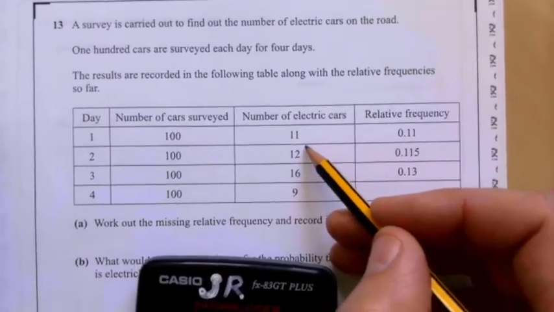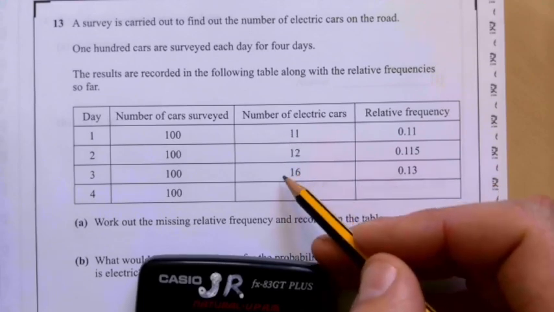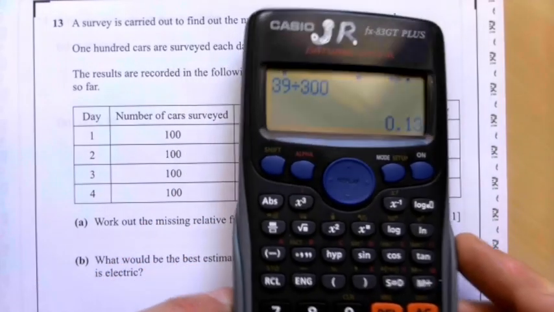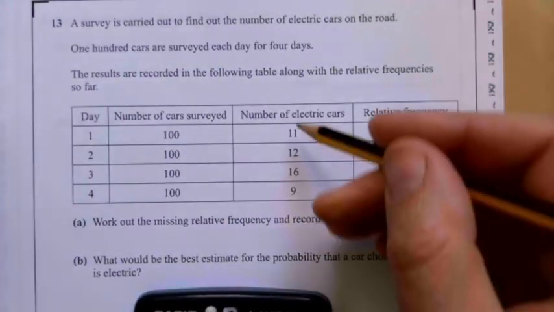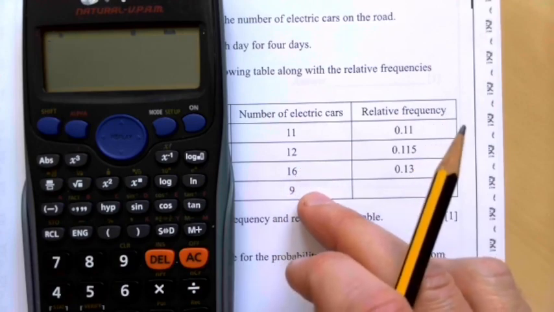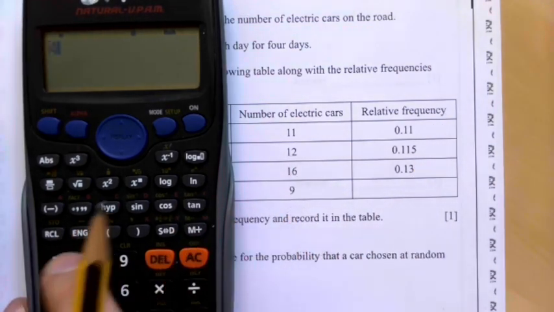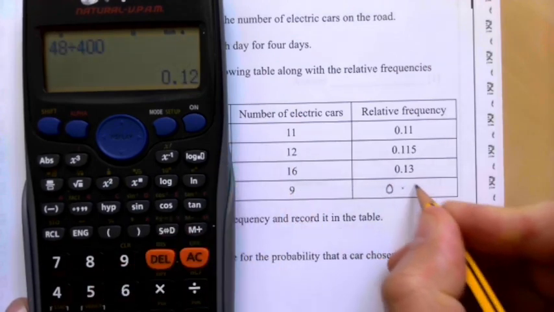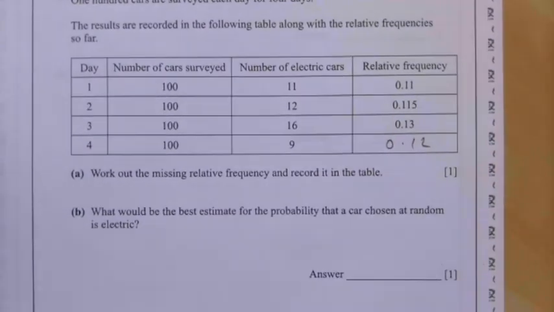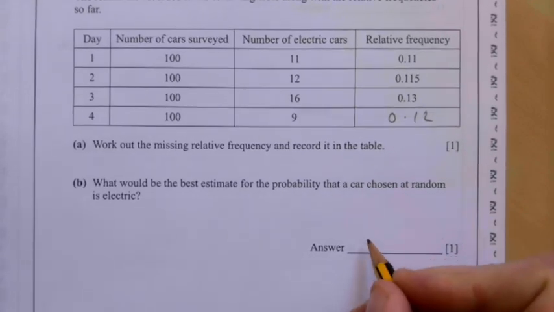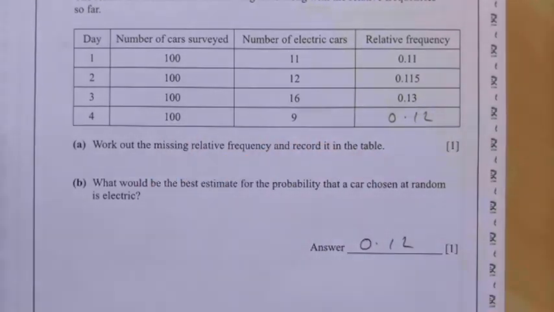And then 11 plus 12 plus 16, is that going to be 39 over 300? Which is 0.13 again. That's not really coming out in the calculator, you can see it there. And so all of them then kind of added up. So if we do, well, that's 39, so it's going to be 48 over 400. And that gives us 0.12, which would be the best estimate for the probability that a car chosen at random is electric, is obviously then going to be the 0.12 because it's the biggest sample.